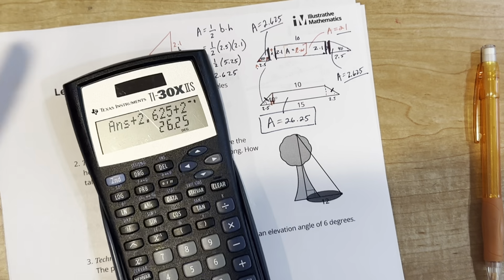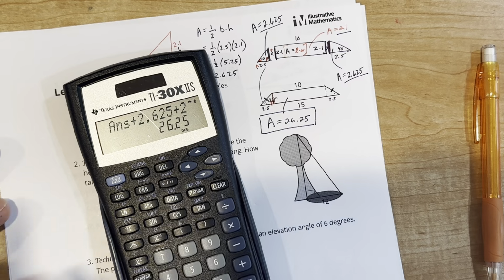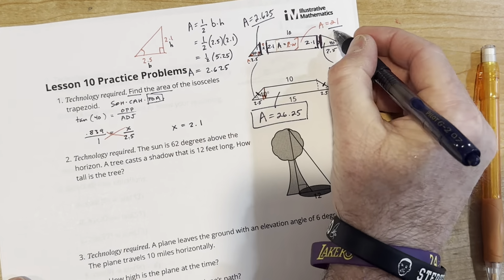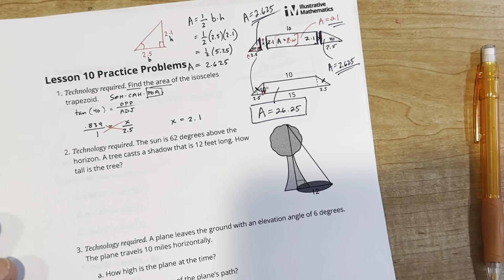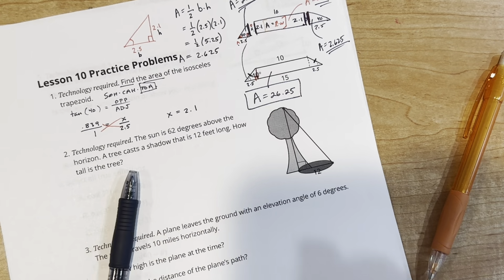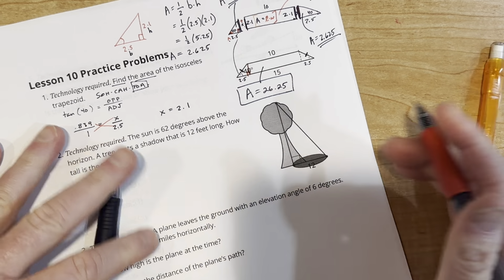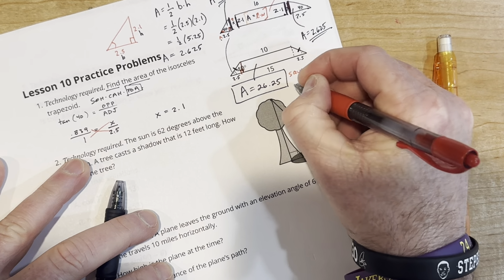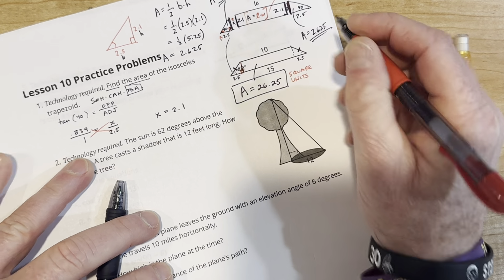To get there, we added up all the areas, 1, 2, and 3. Now, they did not say the unit of measurement, so for that, you're just gonna say square units, and that's new, but we'll talk about it.